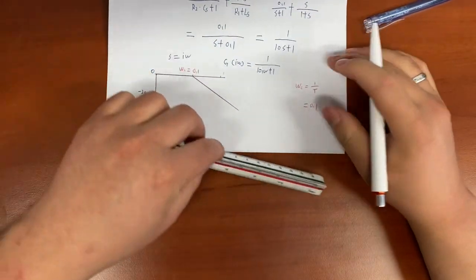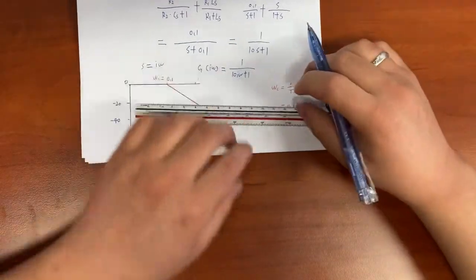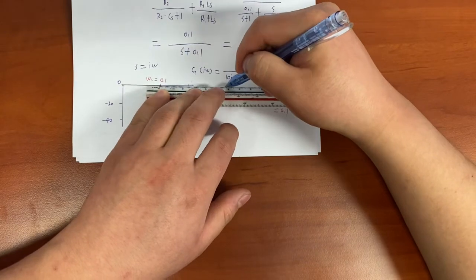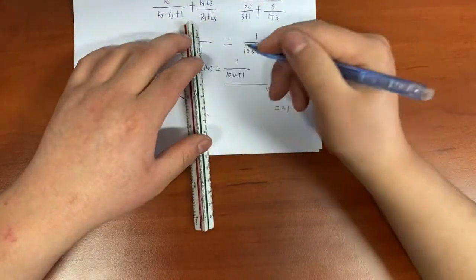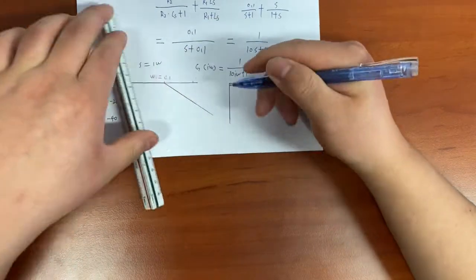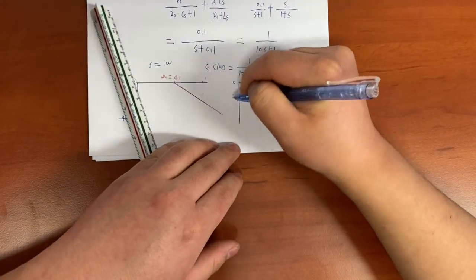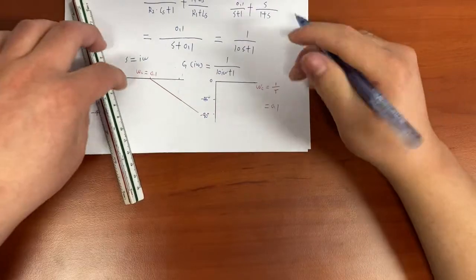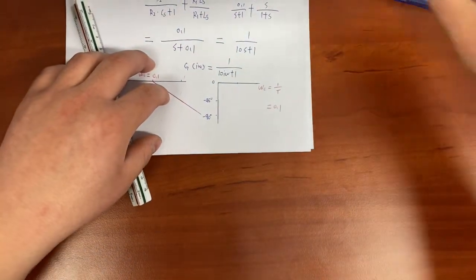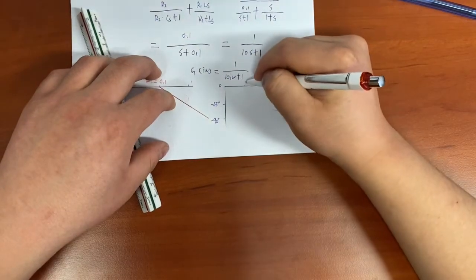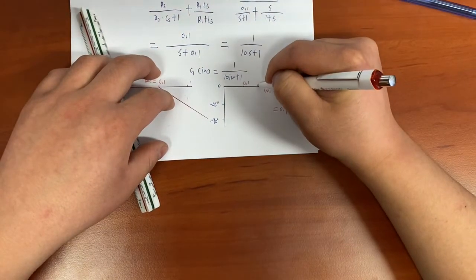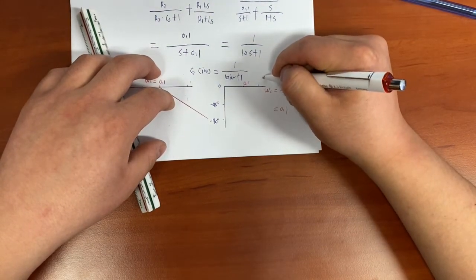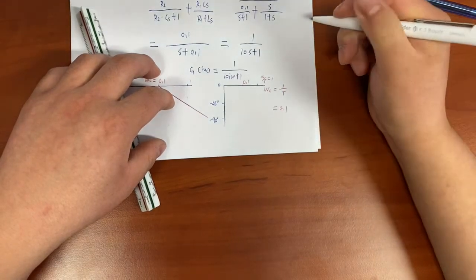Also we need to draw the phase diagram. This one equals 10 divided by T, which is 1.